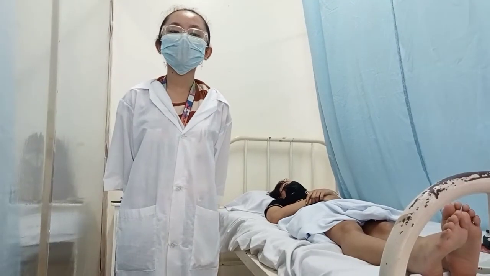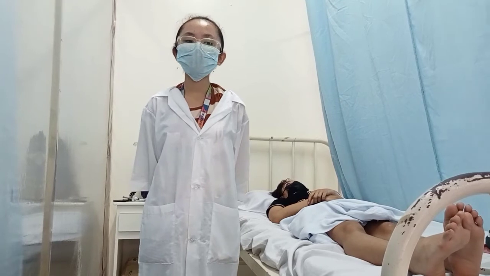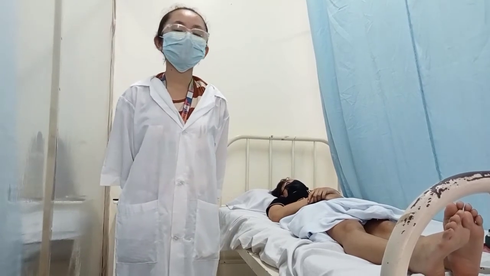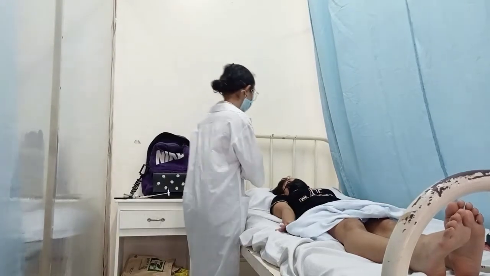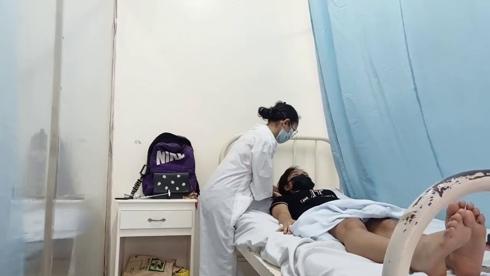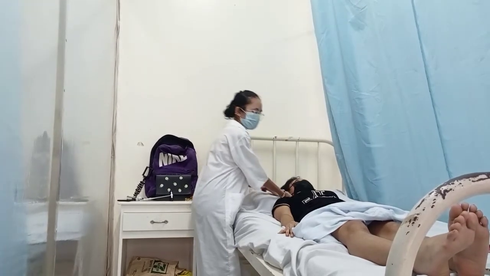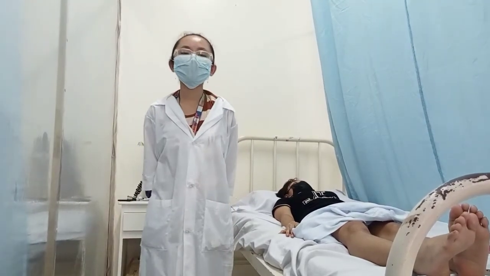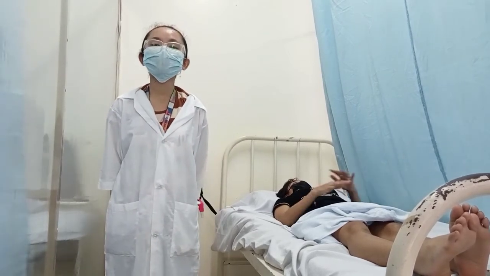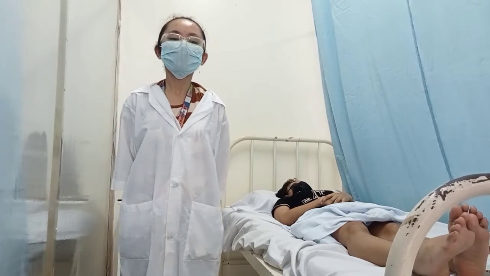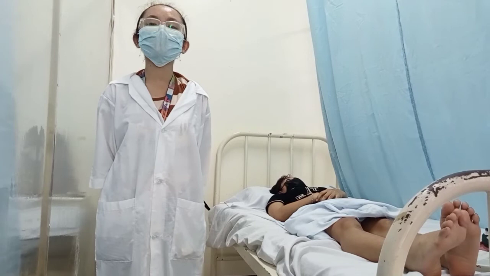To test for the Brudzinski sign, as you flex the neck, watch the hips and the knees of the client as you do the maneuver. Use a blunt instrument to write a number such as 1, 3, or 5 on the palm of the client and ask the client to identify what. So the normal findings is the hips and the knees remain relaxed and motionless. The abnormal findings is pain and flexion of the hips and the knees are positive.